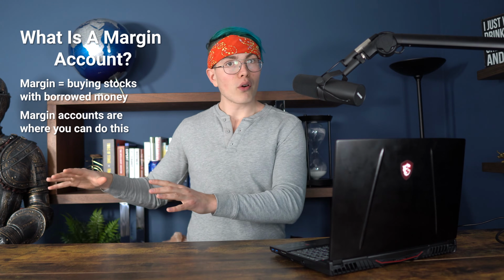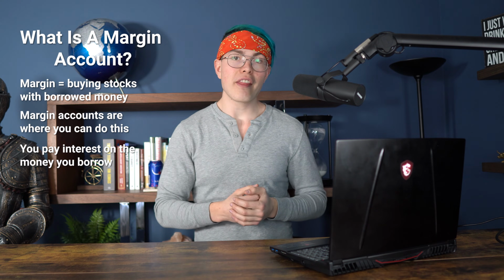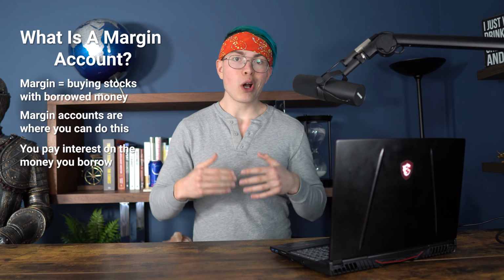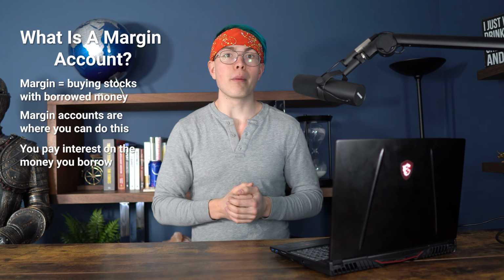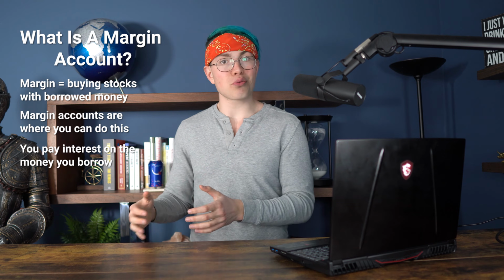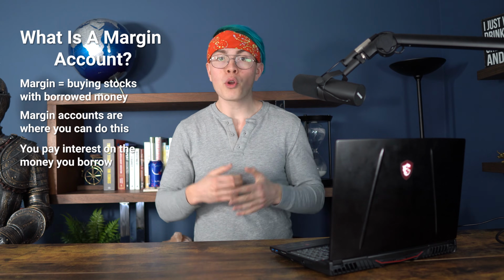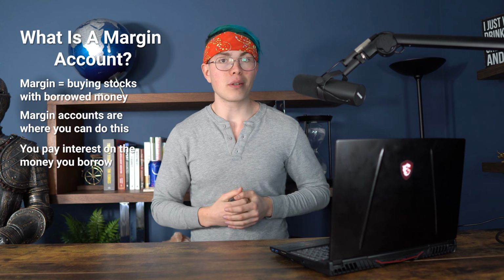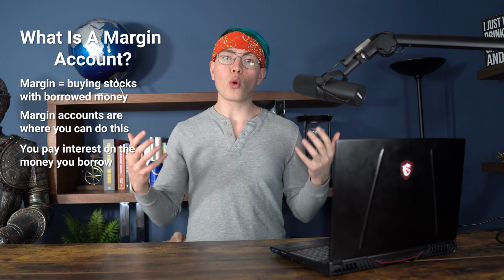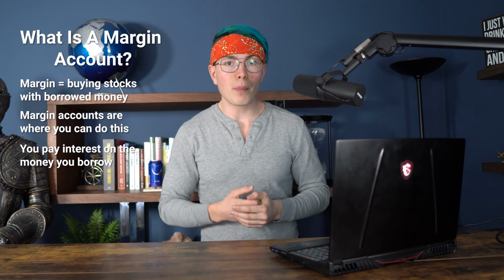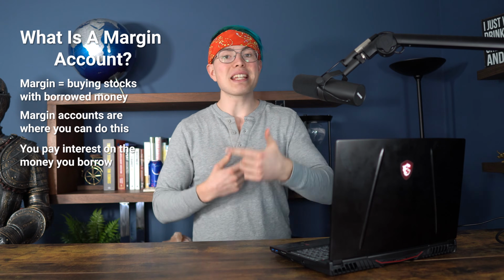Now, with that money that you've borrowed, you're actually going to be paying interest on that money, okay? Because the person who lent it to you wants some kind of return on their money. And so you're paying them a consistent interest rate on the funds that you borrowed. Whether the stock goes up or it goes down, you are still going to be owing interest to that person you borrowed it from. This also means the longer you hold the stock, the more interest you're going to owe because every single day that interest is building up.